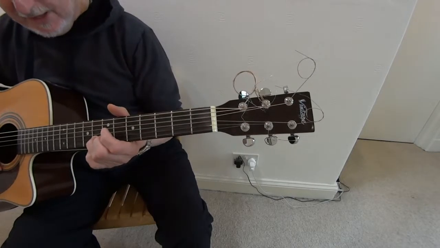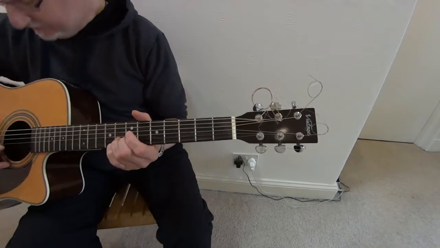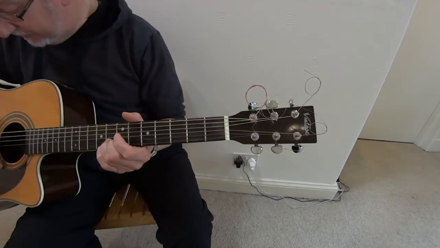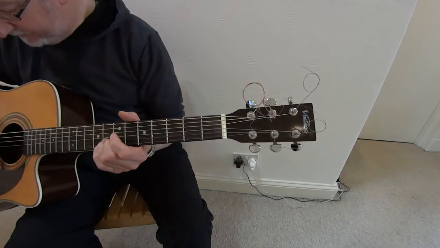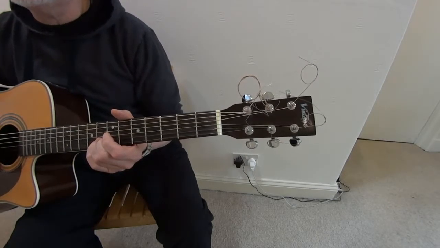Then play the 2nd string at the 8th fret and tune the 3rd string. So the 2 Gs should be an octave apart.